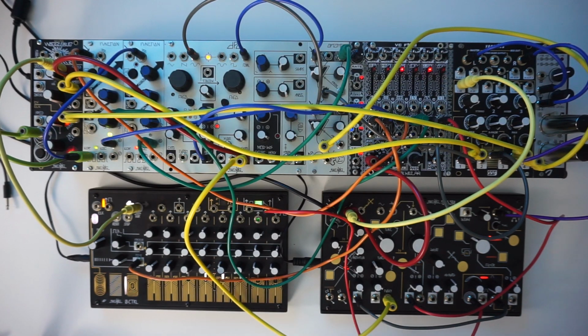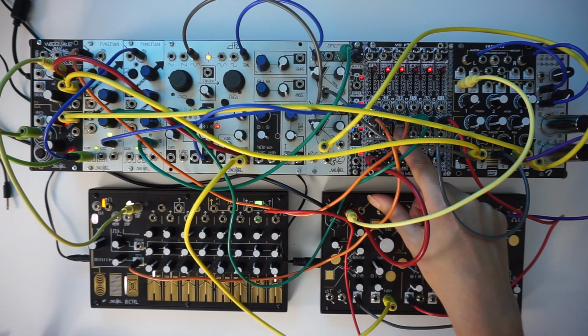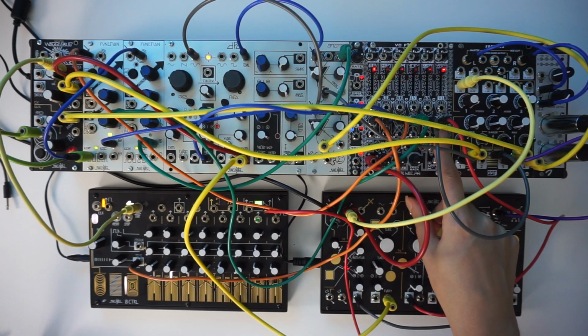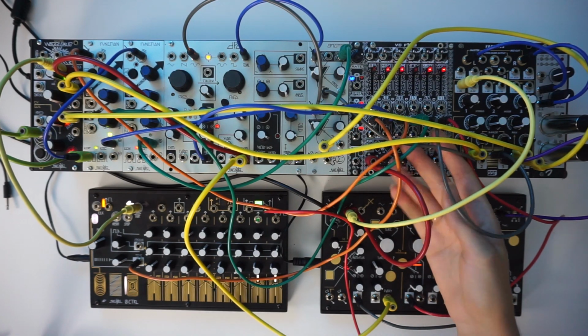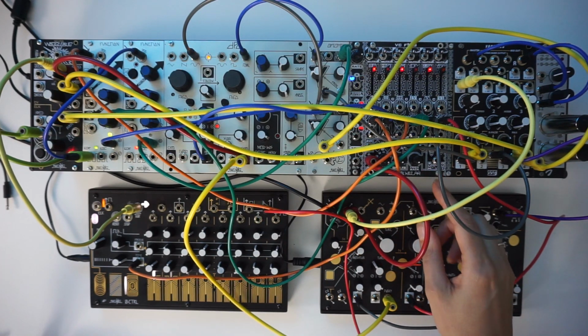So for this next patch, I'm essentially translating these ideas over to the F3DB module. So this patch looks a little bit more complex, but in a nutshell, what I'm doing is I'm taking the envelope follower outputs from each of the frequency bands on the F3DB, and I'm using them to modulate and interact with various parameters of the patch.